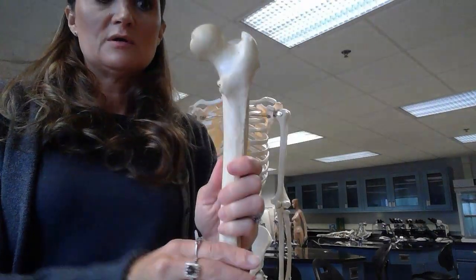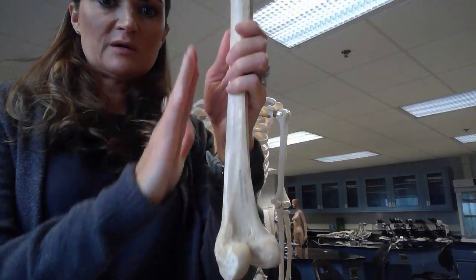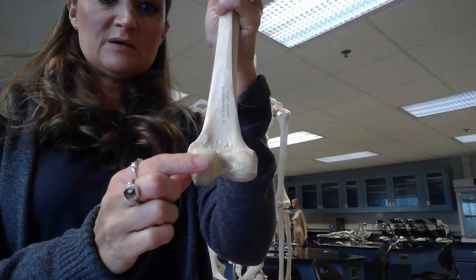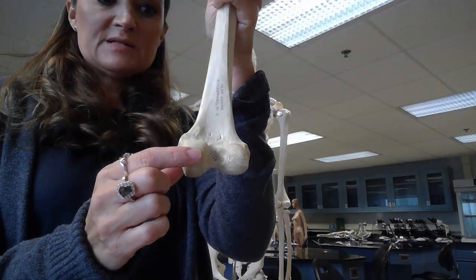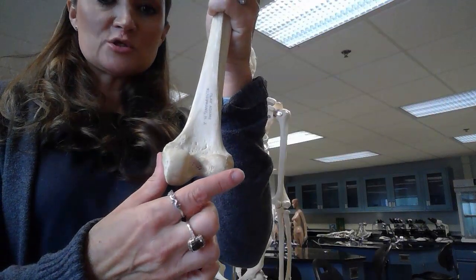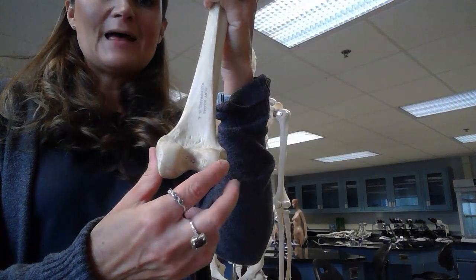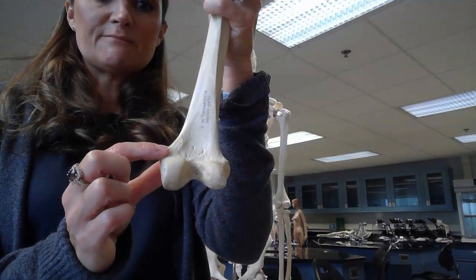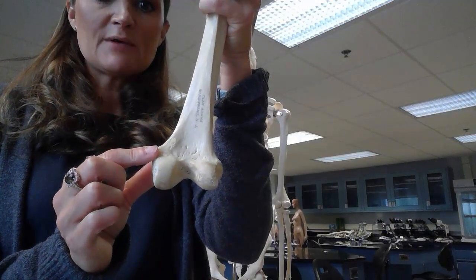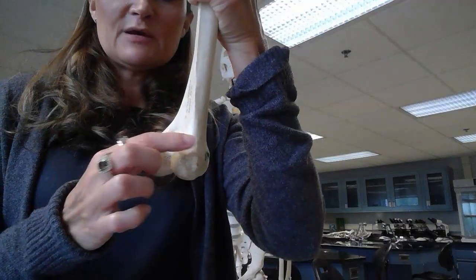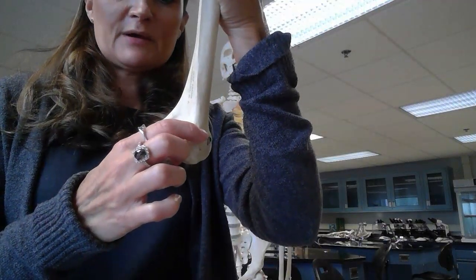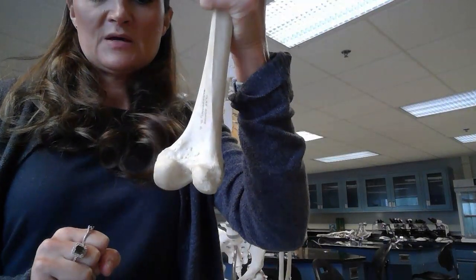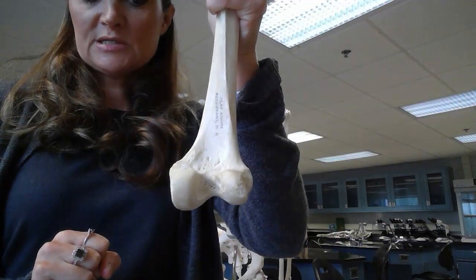And so medial section coming down, medial condyle. This is the lateral side, so that's your lateral condyle. The epicondyles are going to be just slightly above it. So this would be your medial epicondyle, and up here would be your lateral epicondyle. And so those are going to be your sections that you need to know there.